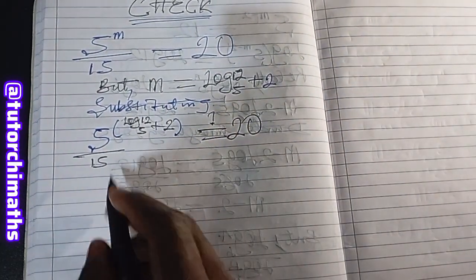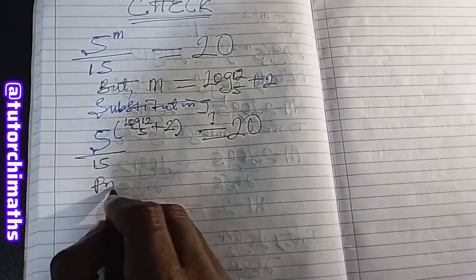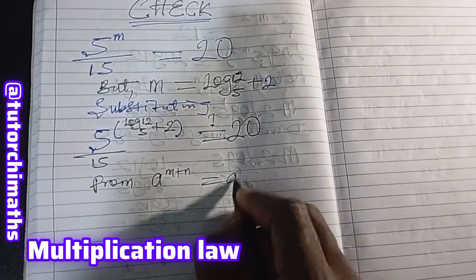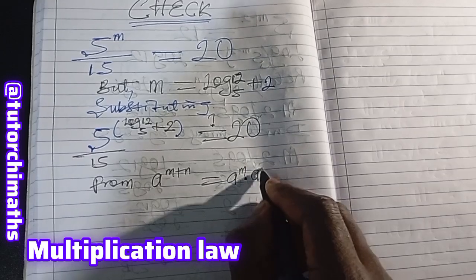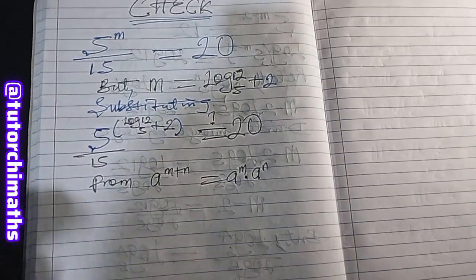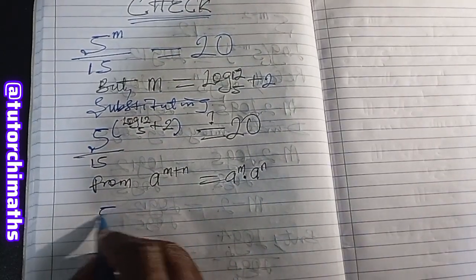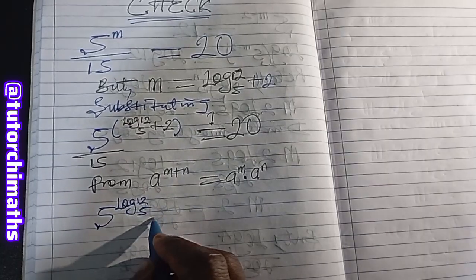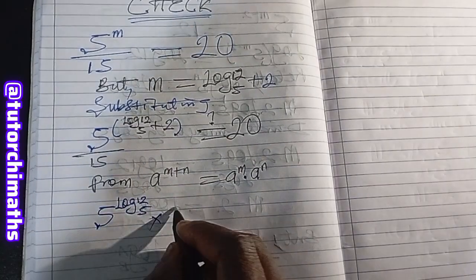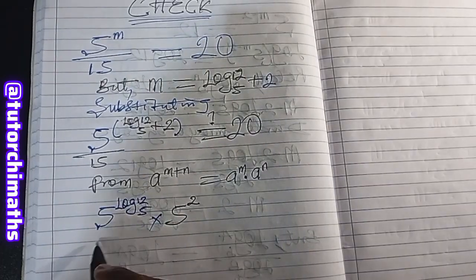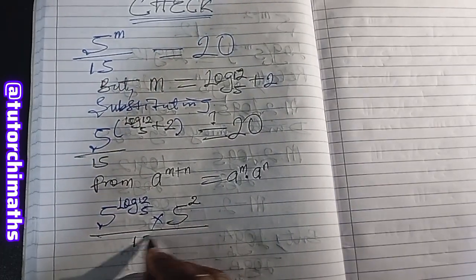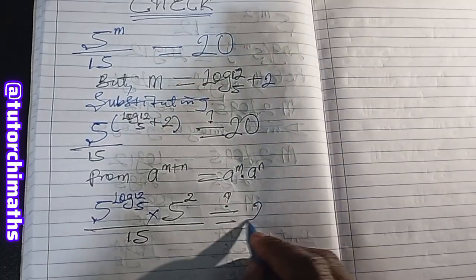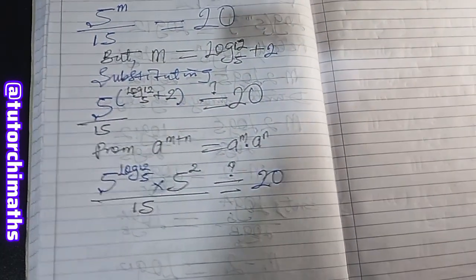So, from a raised to power m plus n equals a raised to power m multiplied by a raised to power n, we are going to apply it here. I can now have 5 raised to power log 12 base 5 multiplied by 5 raised to power 2, remember all divided by this 15. Is it equal to 20? So let's simplify further.